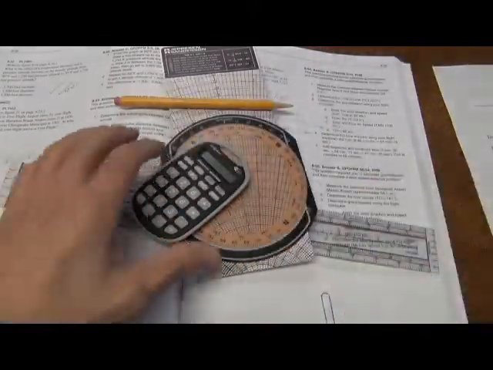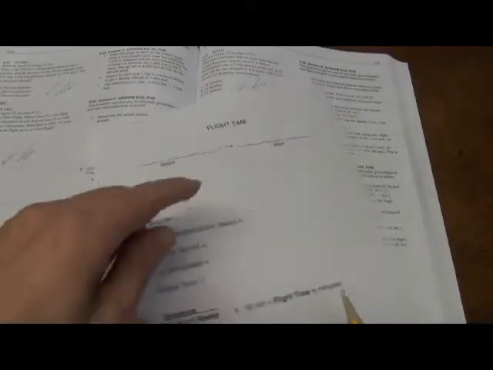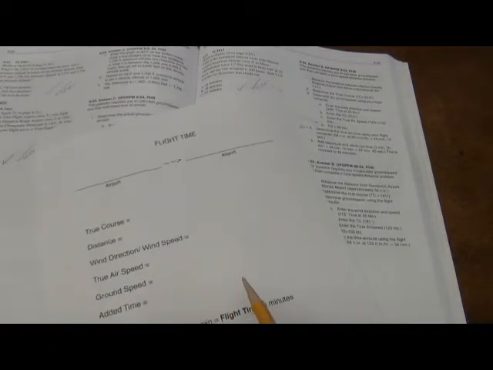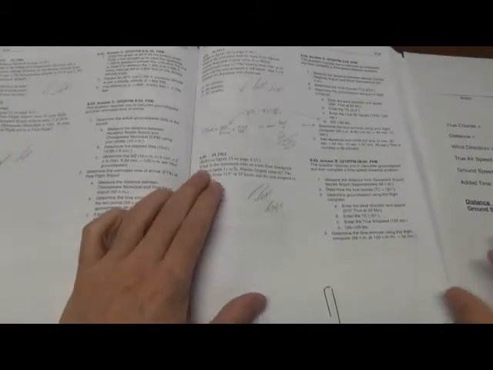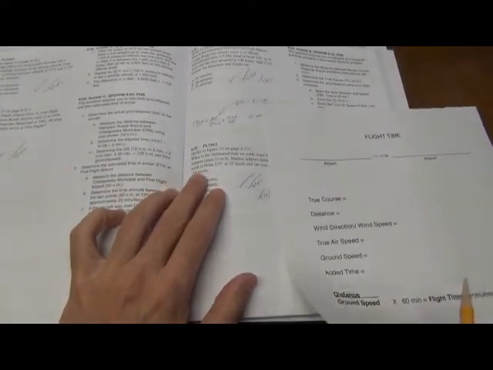Okay, here we go. Oh, there's one more thing you should have just to start. Get one of my flight time sheets and fill out the sheet as you go along. And that's what we're going to do. So we're going to do question 855. And we'll fill out our sheet as we do it.